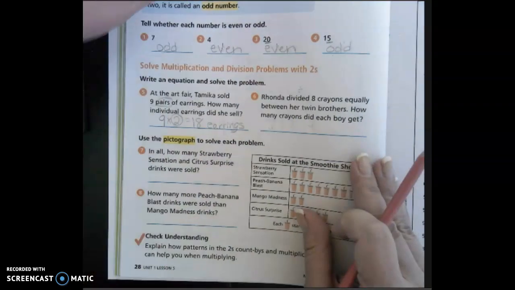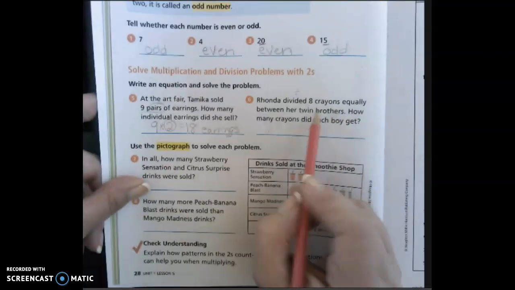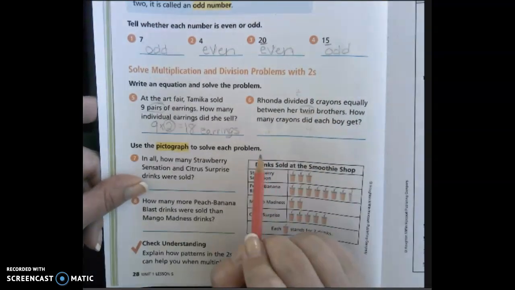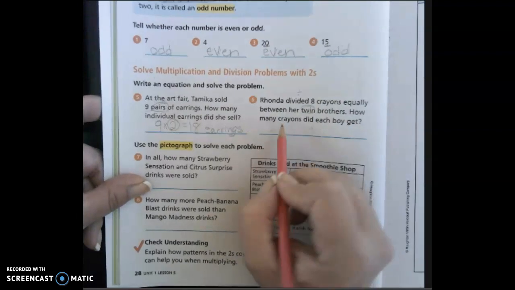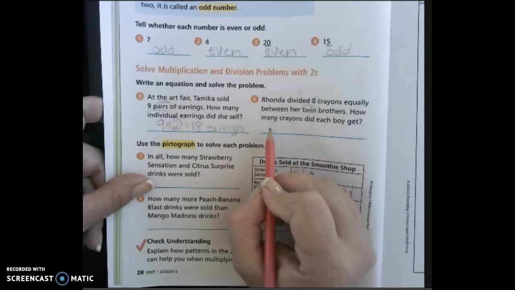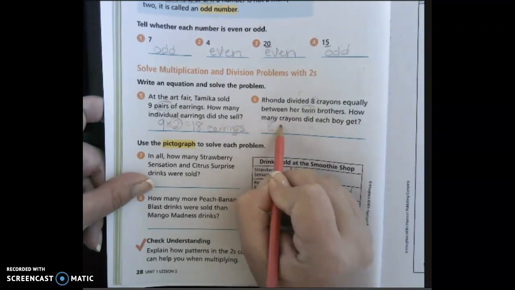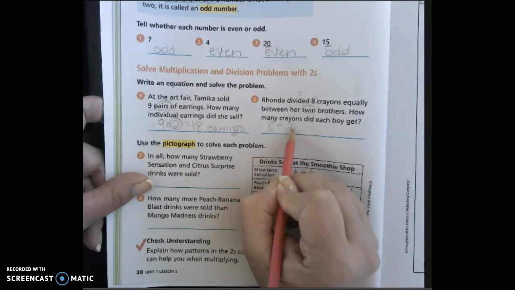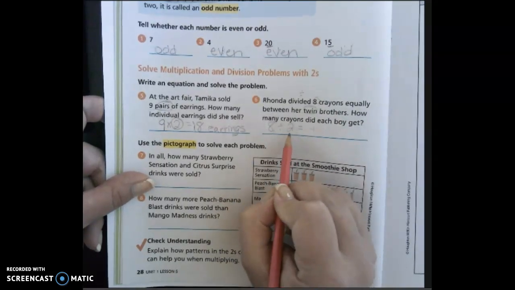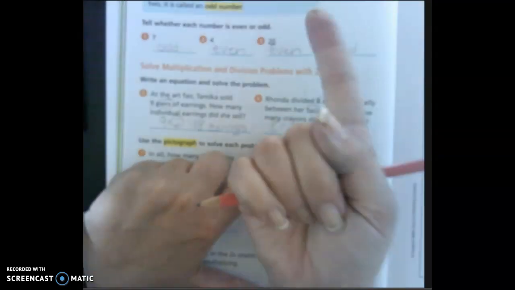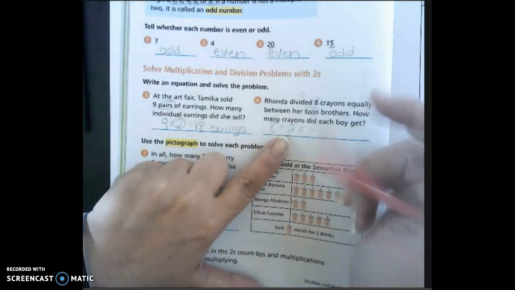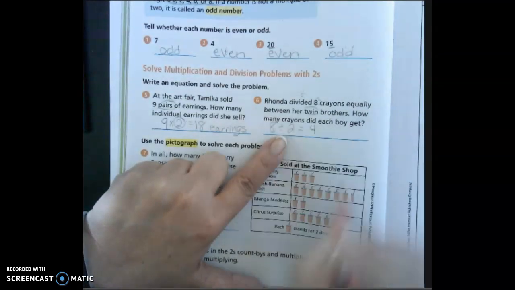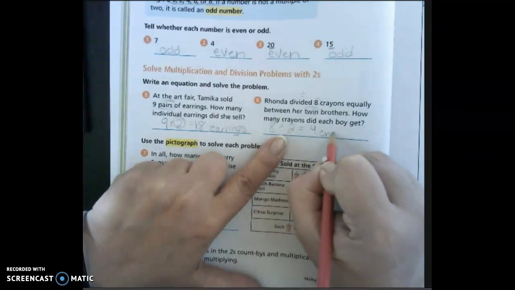Rhonda divided crayons equally between her twin brothers. Twins usually always mean 2. So how many crayons did each boy get? Remember, she had 8 crayons to start. She's dividing them among her 2 brothers. So if we're counting by 2s, 2, 4, 6, 8, we know that each brother is going to get 4 crayons.